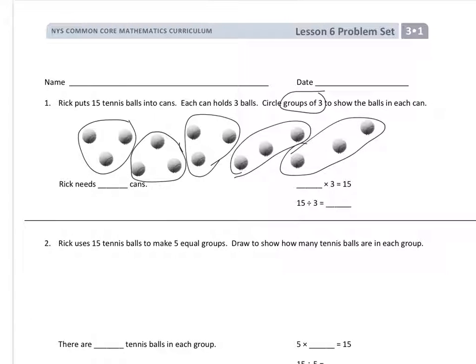Okay. So now let's start filling in some blanks. Rick needs blank cans. So if each can holds 3 balls, how many cans did we end up needing? Well, let's count our groups. 1, 2, 3, 4, 5. So Rick needs 5 cans.